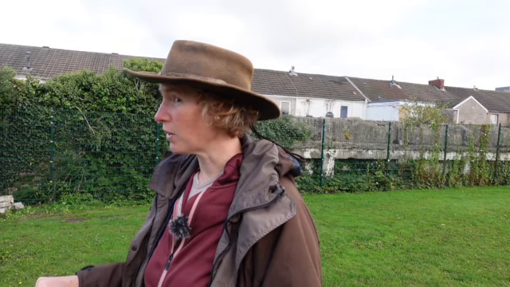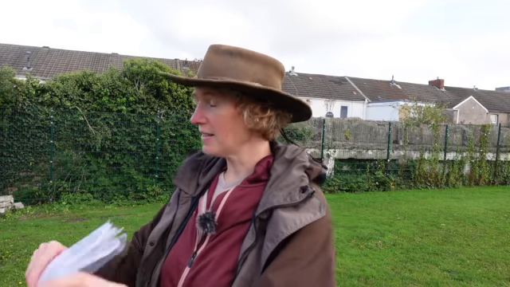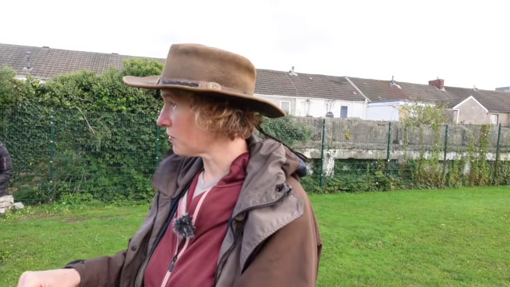I'll give you a clue. We're starting here and then we're going to go somewhere else. So where are we based? Or what are we close to? Swansea City Centre. There we go. So Swansea City Centre, that's our starting point for our transect.